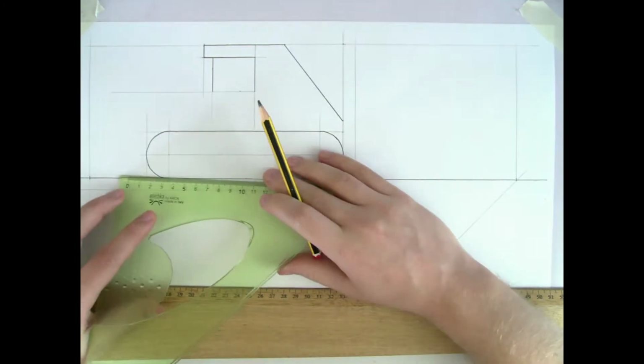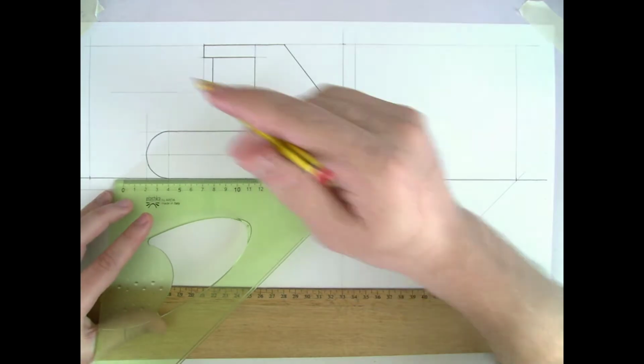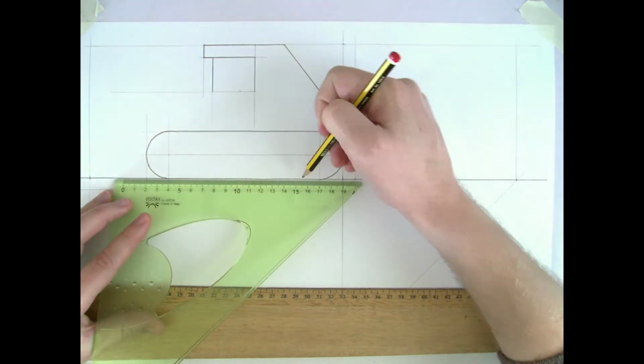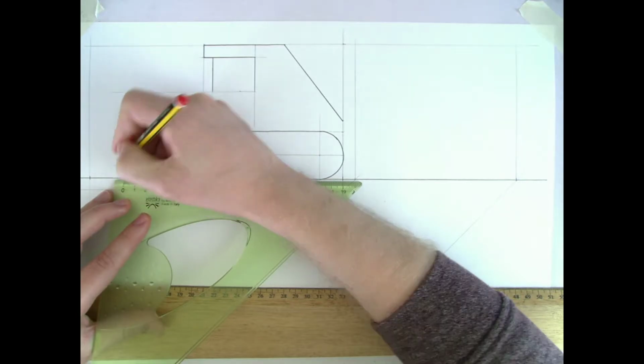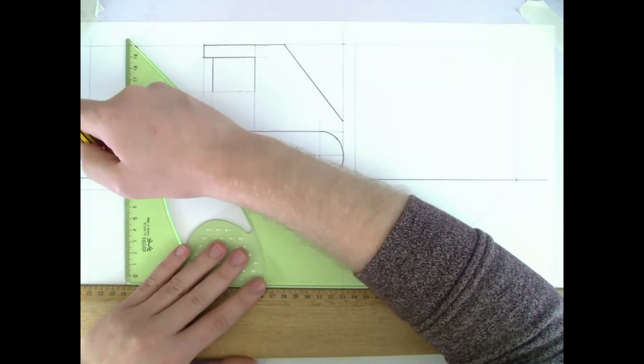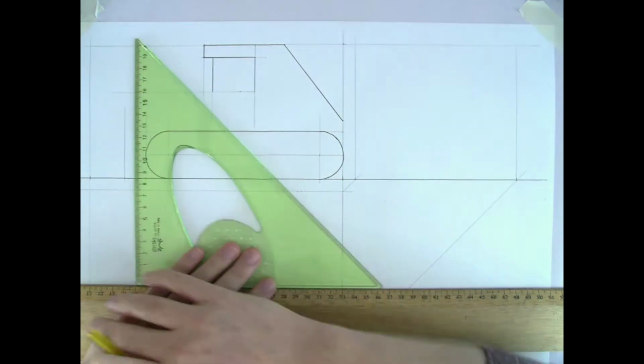So the front of this is 20 millimeters in front of this. So it's 170 plus the 20. This is where that 20 is coming from. So it's going to be out along here somewhere. That's the very front of it.